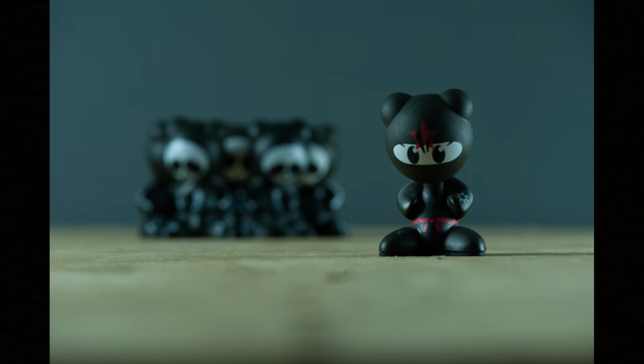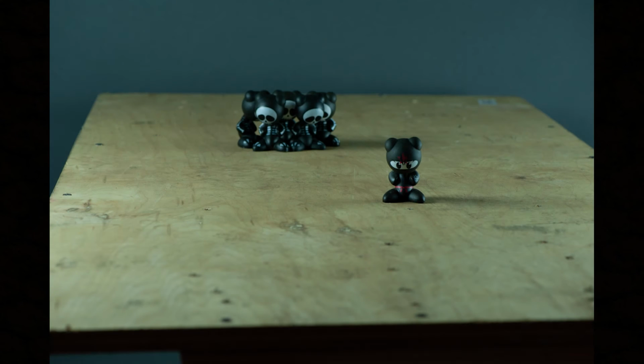Now, if we expand our aperture, you will see that his ninja clan is actually skeletons that are after him. And he doesn't know. Even though he's a ninja, he should know.